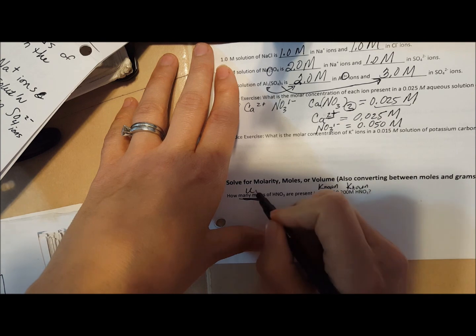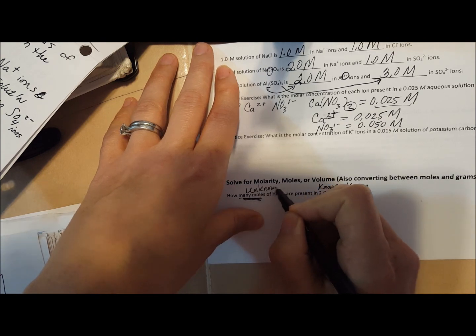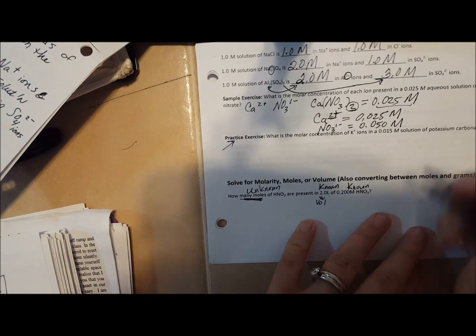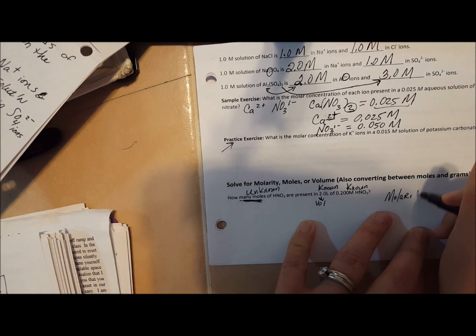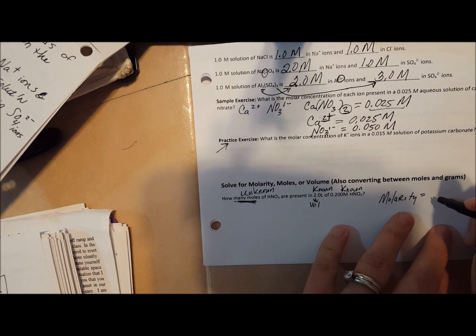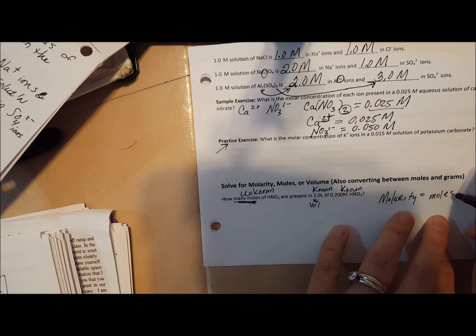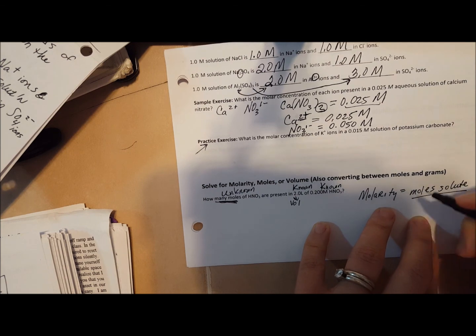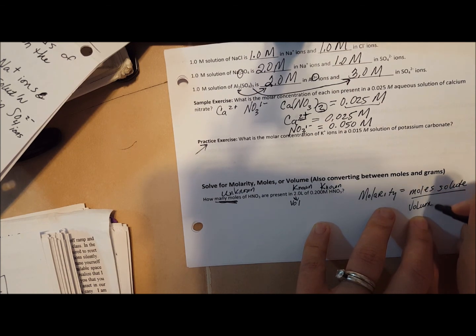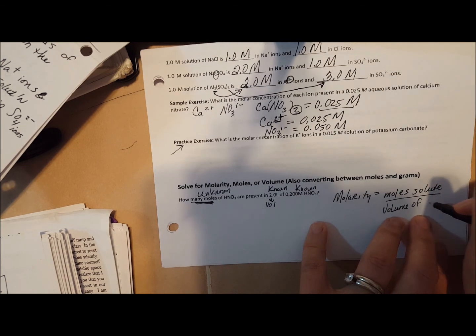Now remember, we're dealing with this equation over and over again: molarity equals moles of solute over volume of solution in liters.